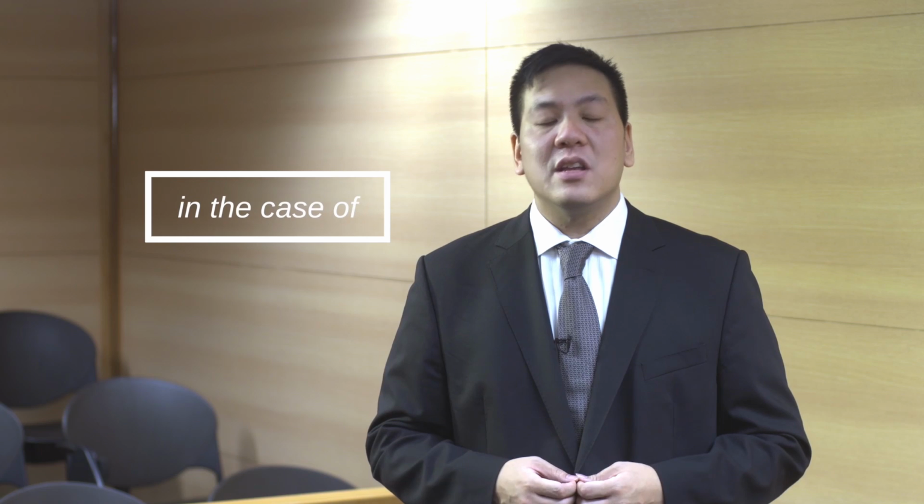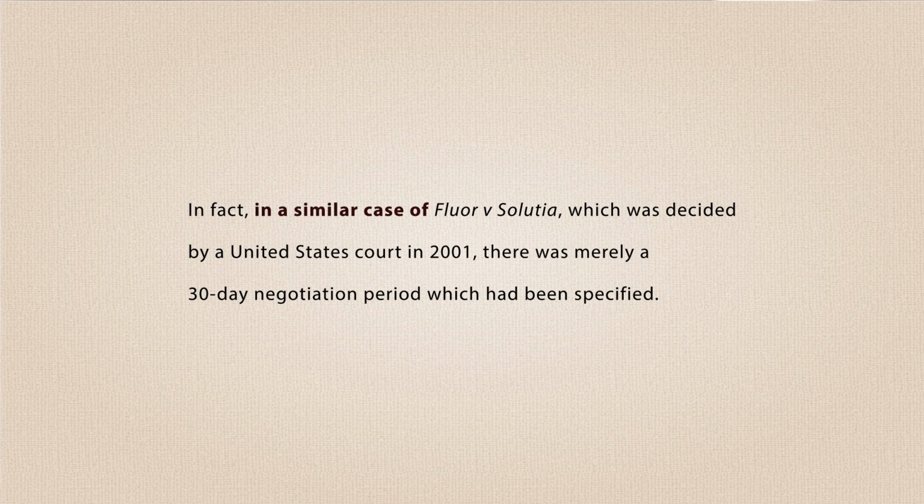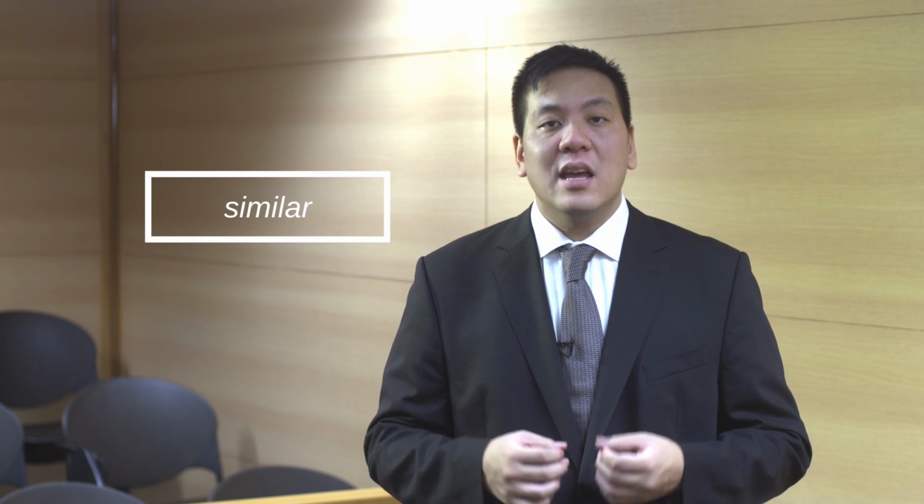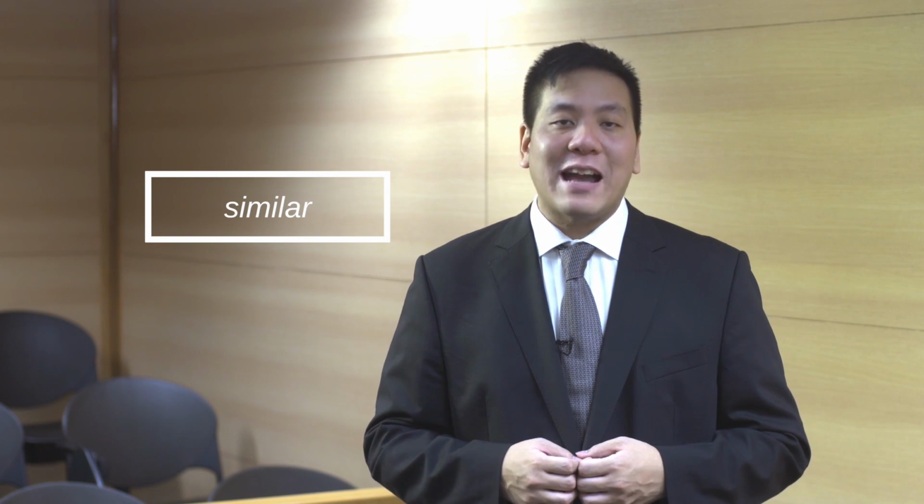An important point to note here is you can often use expressions such as "in the case of" to introduce a case. In fact, in a similar case of Fluor and Solutia, which was decided by a United States court in 2001, there was merely a 30-day negotiation period which had been specified. What's worth noticing here is the way that Mansi uses the adjective "similar" to show that the case she is citing and the present case share similar fact patterns. This highlights the applicability of the precedent case.